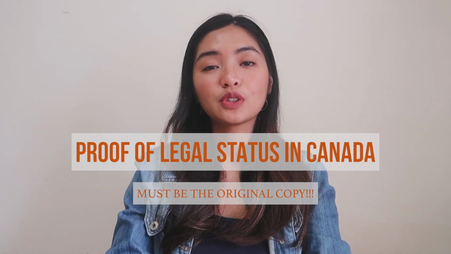And the fourth one is the copy of proof of your legal status here in Canada. In my case, as a student, I have my student permit. So that's what you're going to be bringing to your interview. Those are the 4 major requirements that you need.